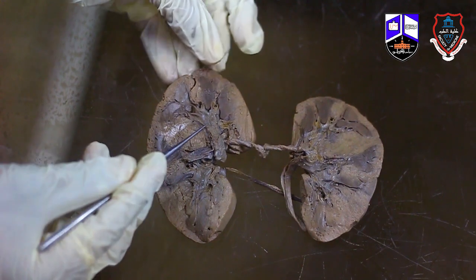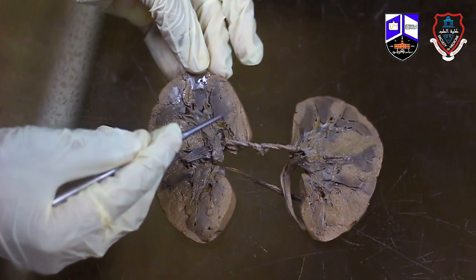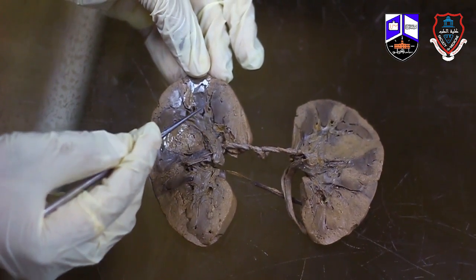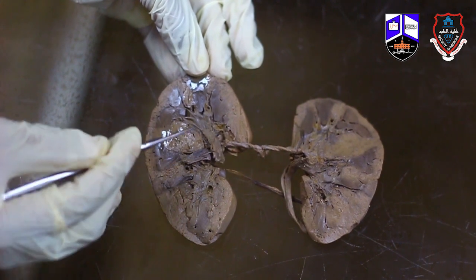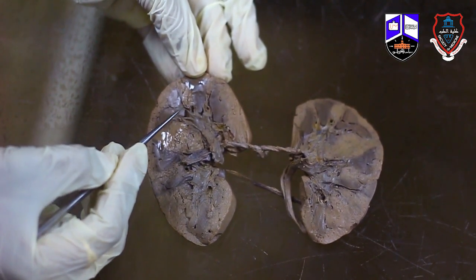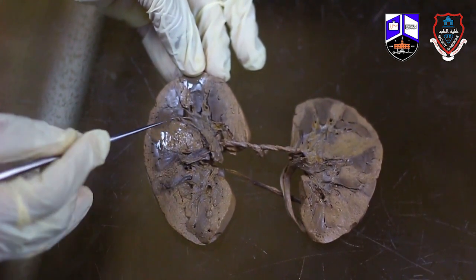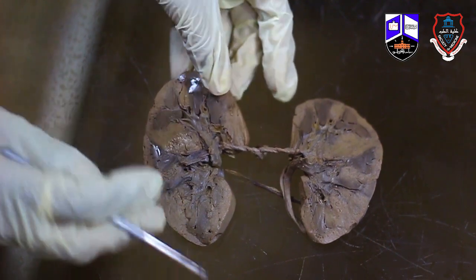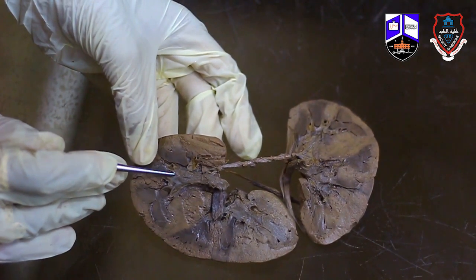Each renal pyramid has its base alongside the cortex and its apex directed medially towards the renal pelvis, and each apex of the renal pyramids opens into a papilla. The papilla leads downwards into the minor calyx.